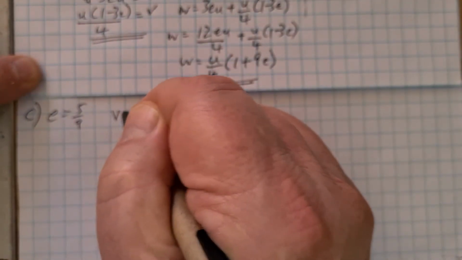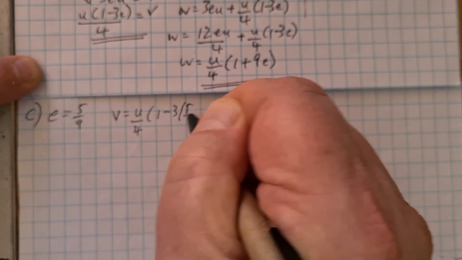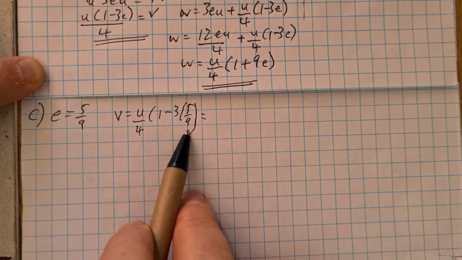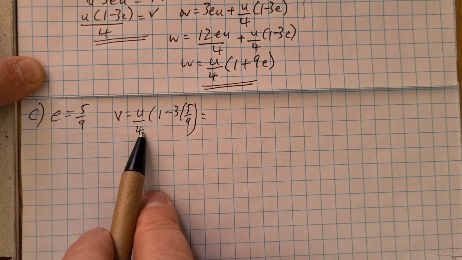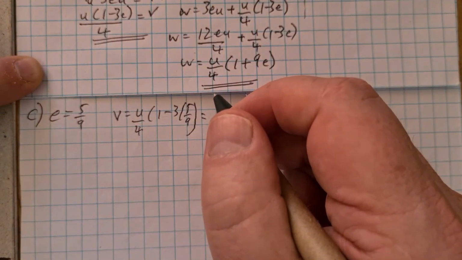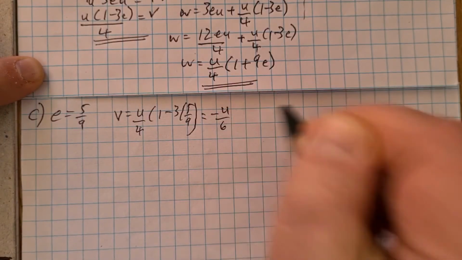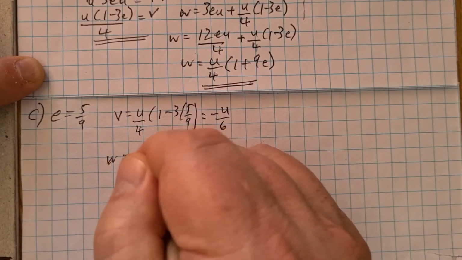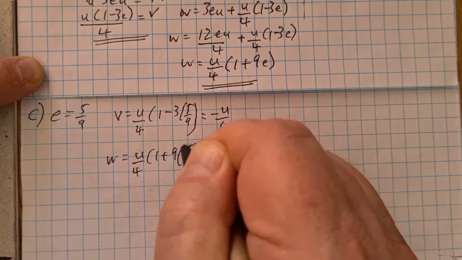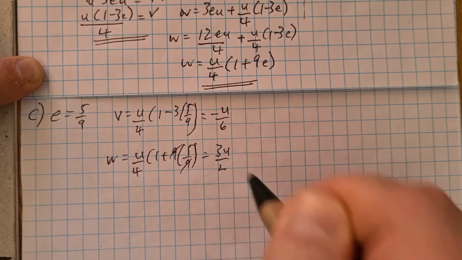So v is going to equal u over 4, 1 minus 3 lots of 5/9, which is minus 6/9 u over 4. So therefore v is going to equal minus u over 6, and then w is going to equal u over 4, 1 plus 9 lots of 5/9. So that's going to equal 6u over 4, which is 3u over 2.